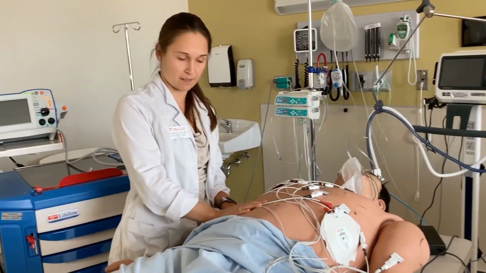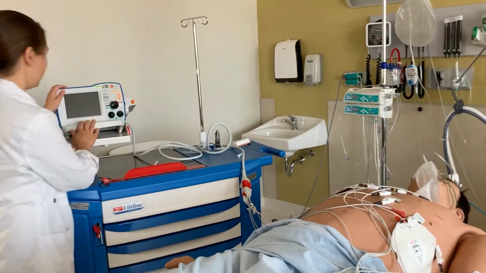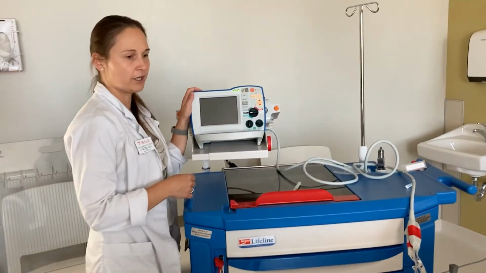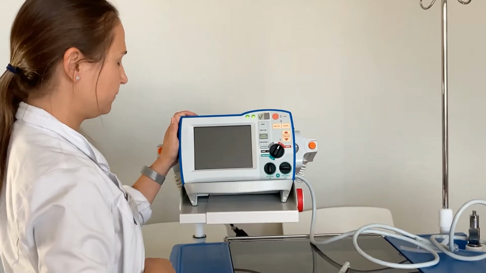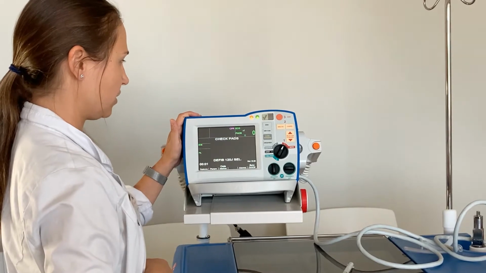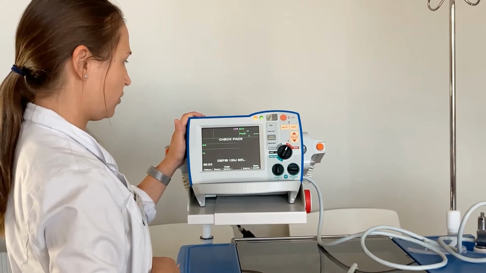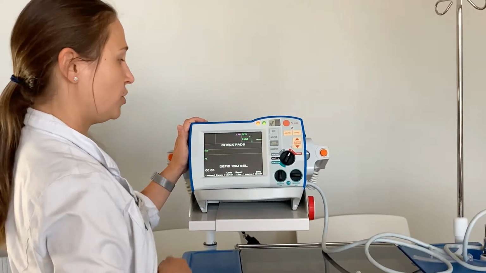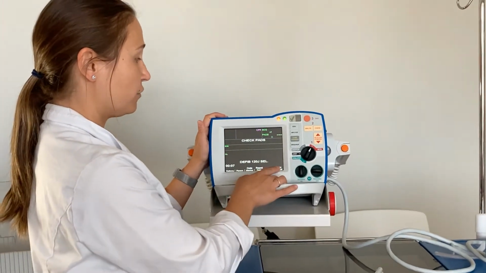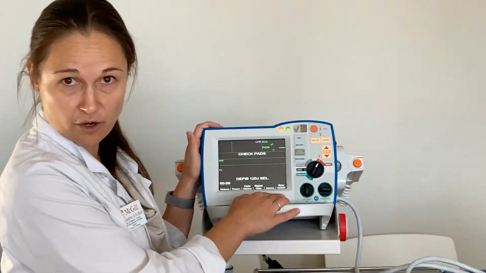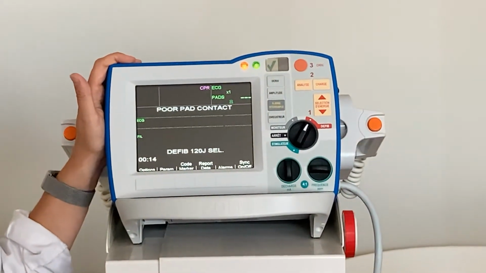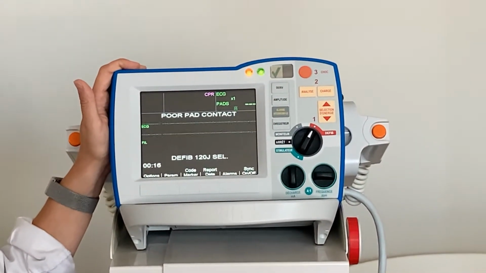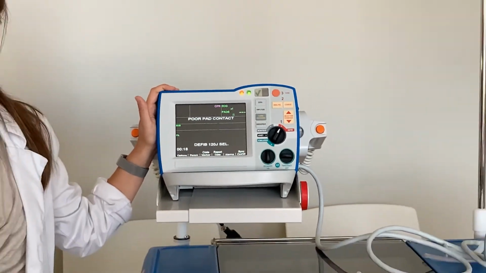What we're going to do next is we're going to turn on our defibrillator and we'll look at how cardioversion is done. At first, I will put it to defibrillation again and wait for it to turn on. Now, I'm going to have to turn on the sync mode, okay? So let's talk about the sync mode. Sync means synchronized, and the full name for cardioversion is actually synchronized cardioversion.